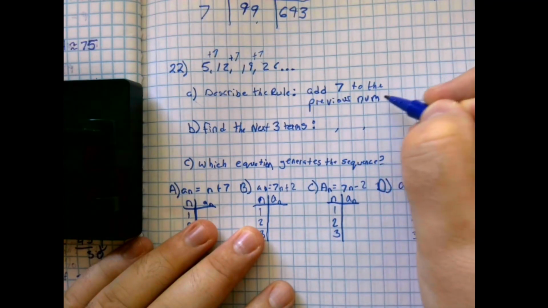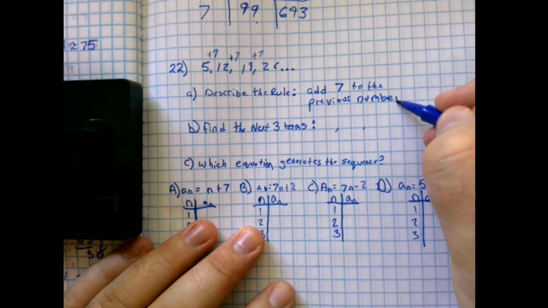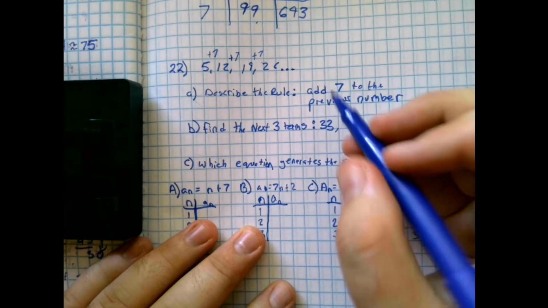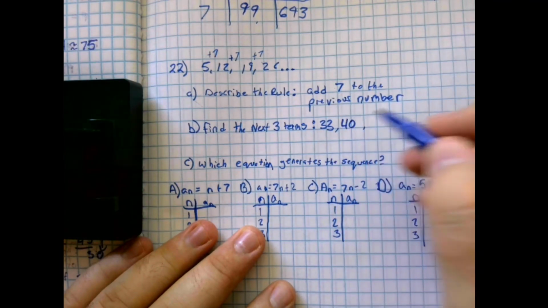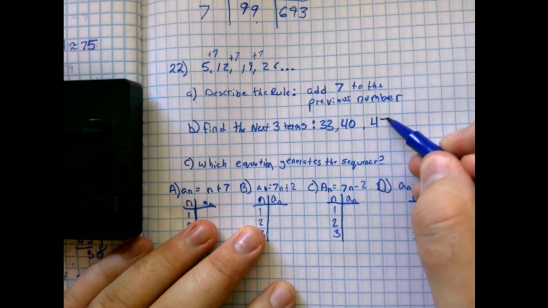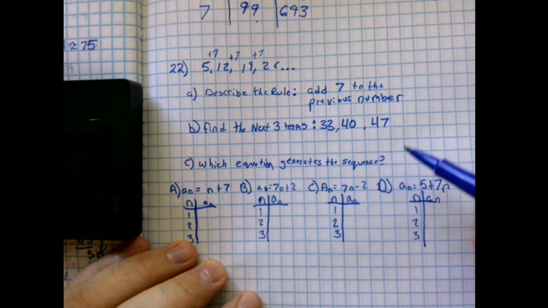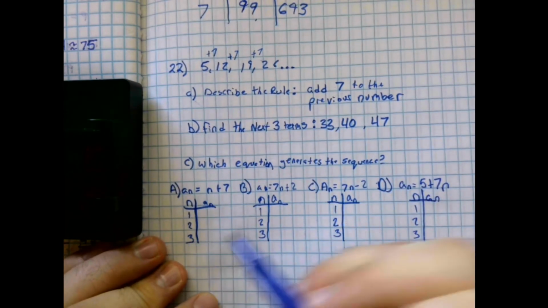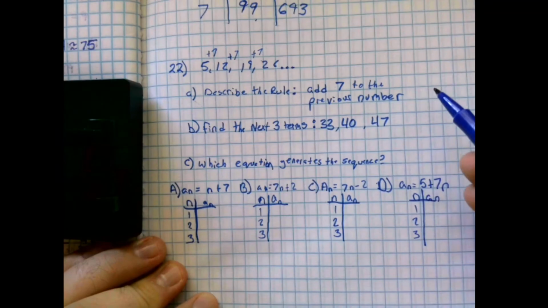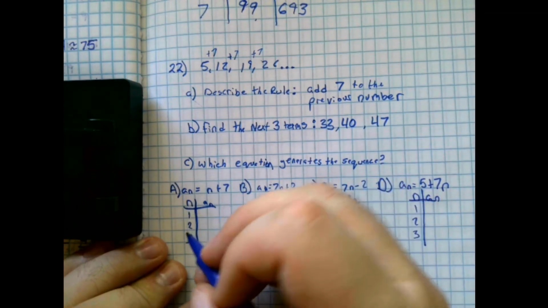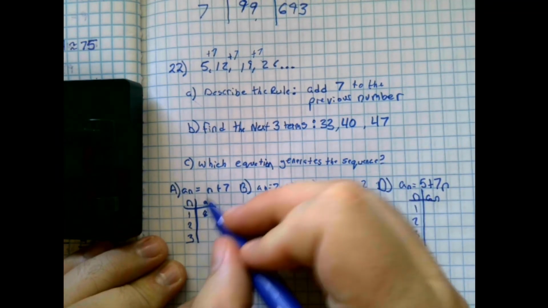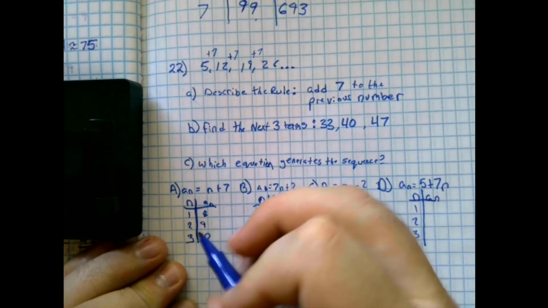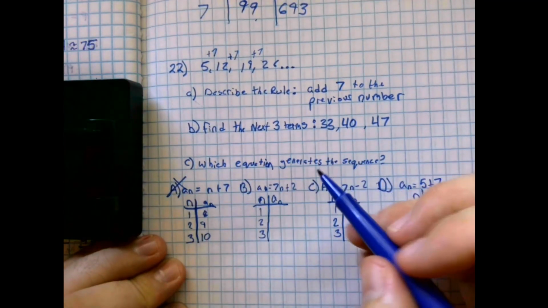To find the next 3 terms in the sequence, we need to add 7 first to 26, which will give us 33. 33 plus 7 is 40, and 40 plus 7 is 47. Which of these equations will generate the sequence? We need to plug in 1, 2, and 3 to see if we get the right one for each of these. Now we have n plus 7. 1 plus 7 is 8. 2 plus 7 is 9. 3 plus 7 is 10, which means that A is not the correct answer.